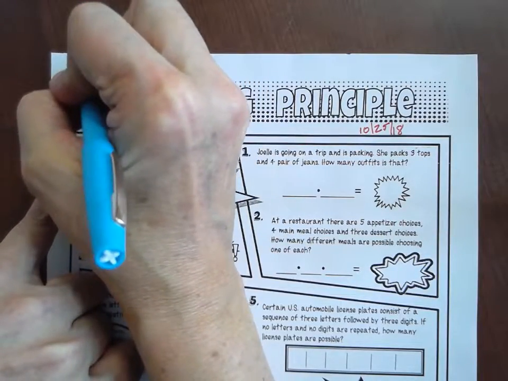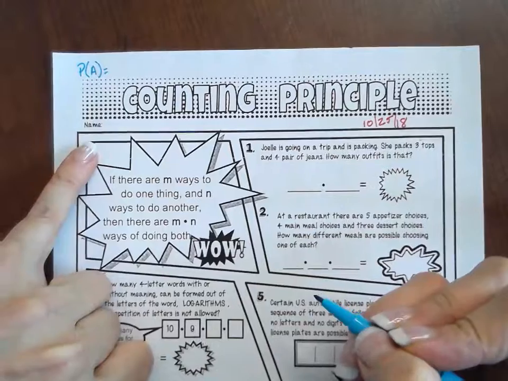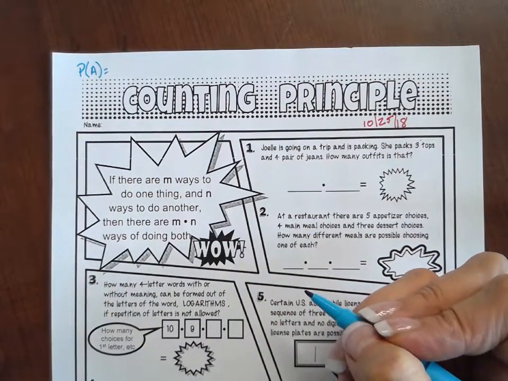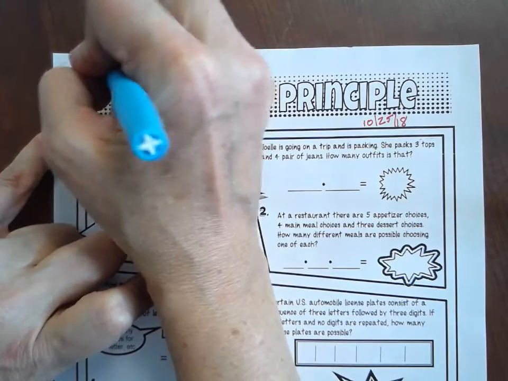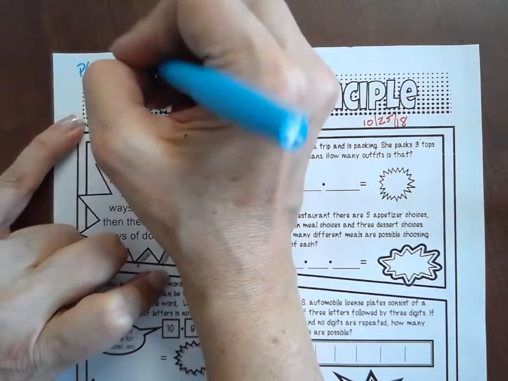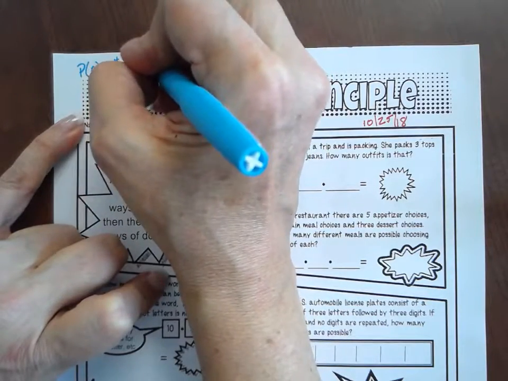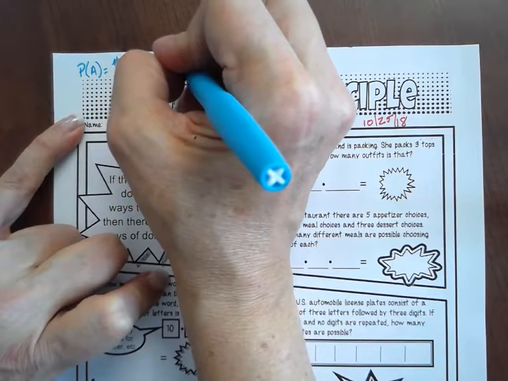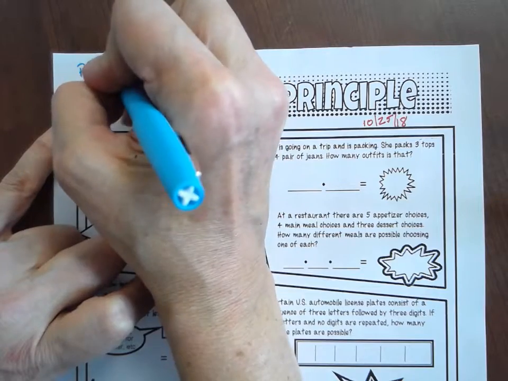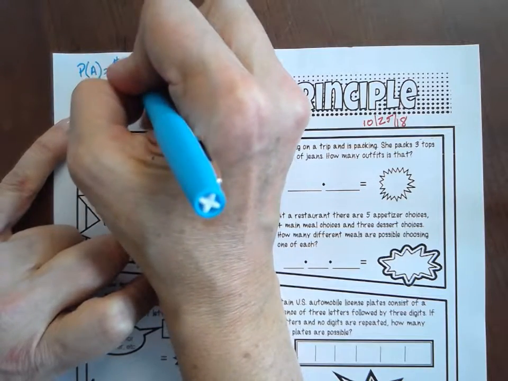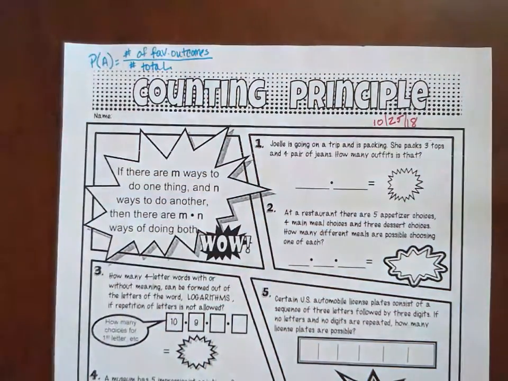Remember when we were talking about probability yesterday? The formula for probability was the number of favorable outcomes over the total number, right?